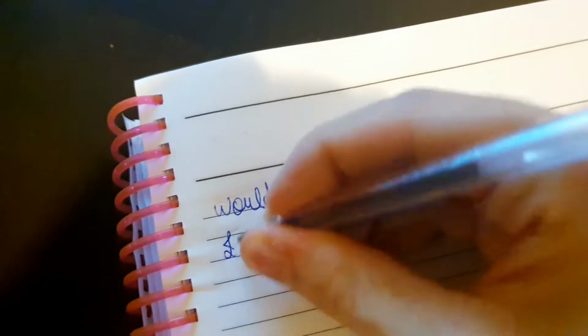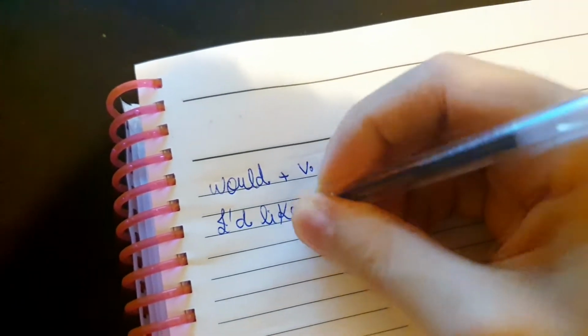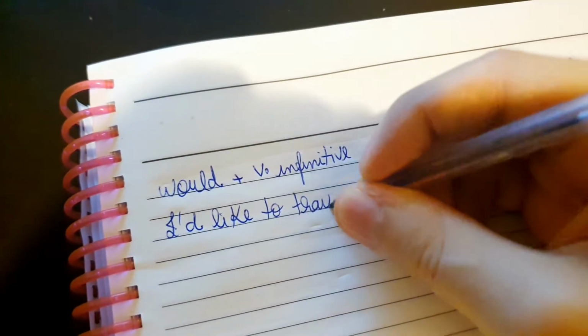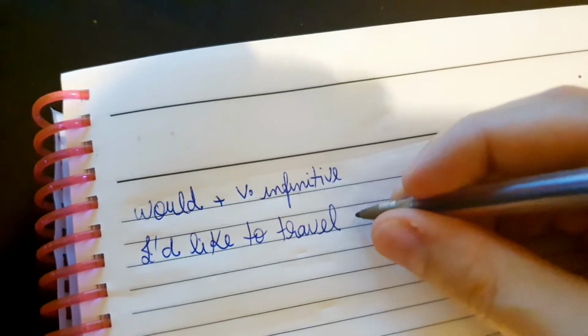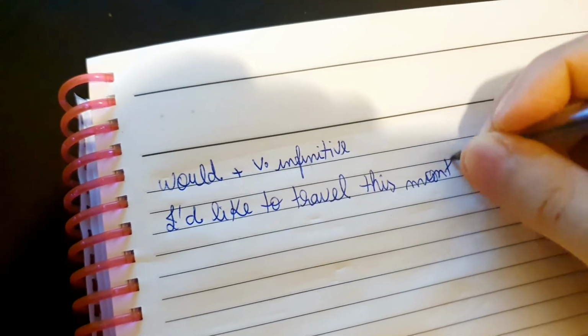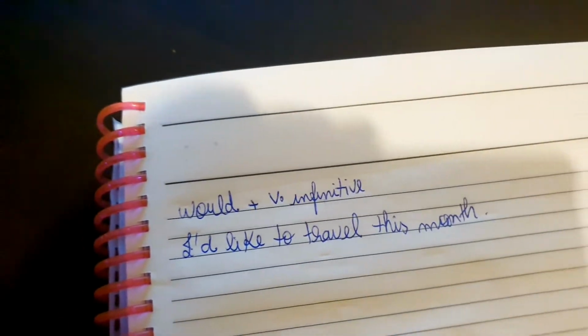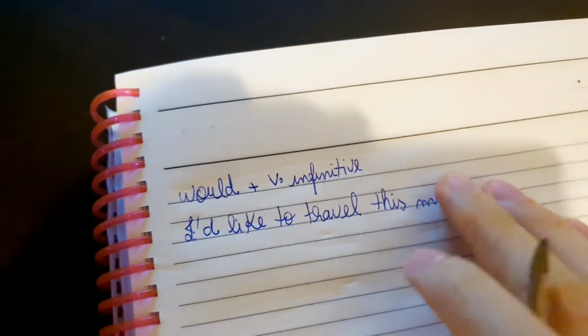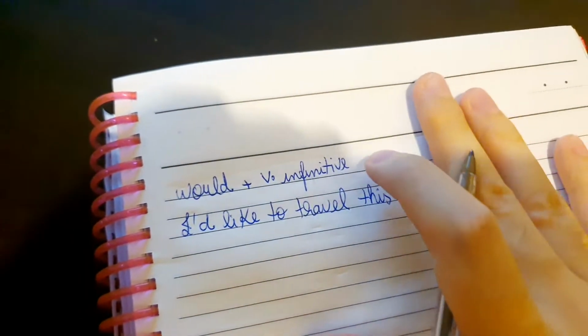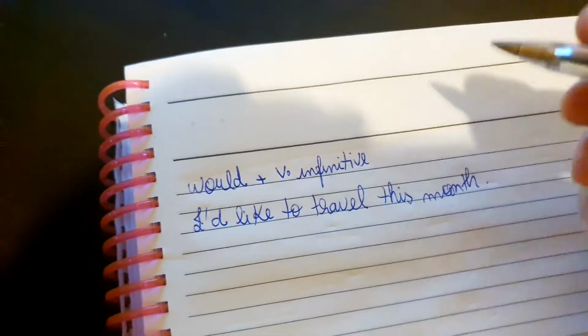For example, I'd like to travel this month. It's not true, right? Even if I wanted to travel, I wouldn't be able to travel. You know, yes, COVID-19, it sucks.